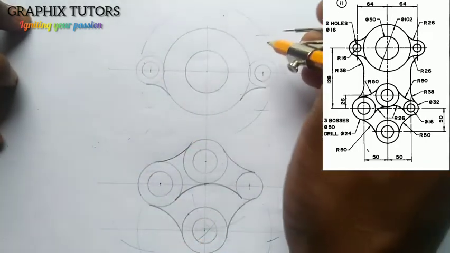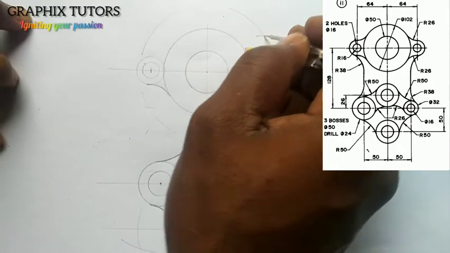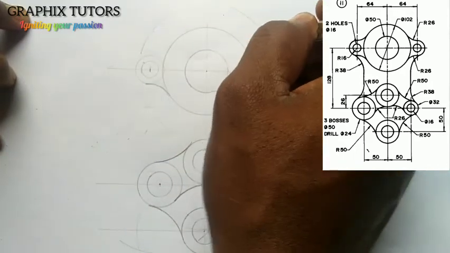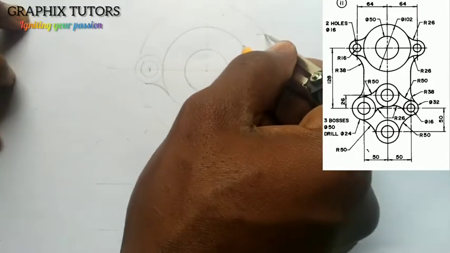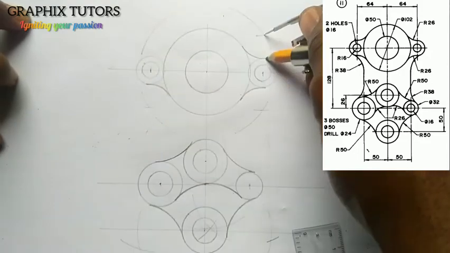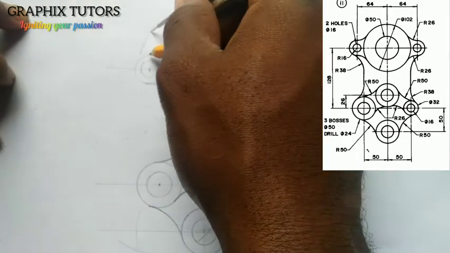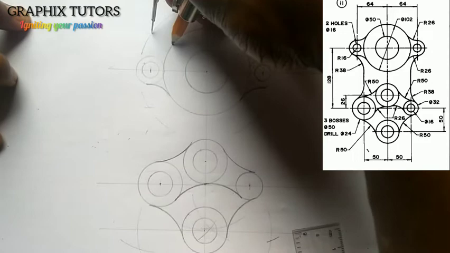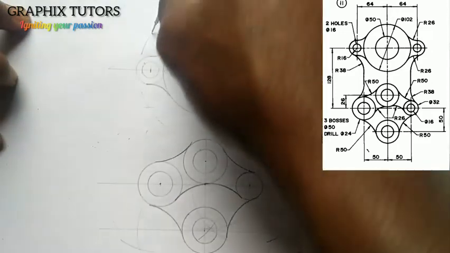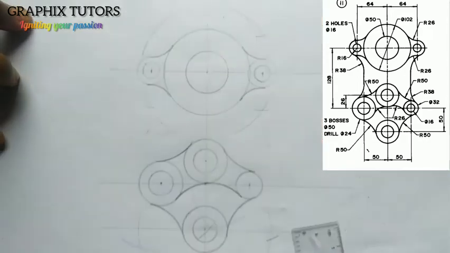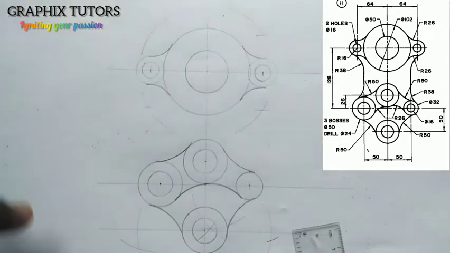I'll come here also. I'll do the same thing between here and here. I'll gauge it. I'll be having this. I'll come here too. I'll do the same thing. You should gauge them. So I'll be having this. Is that okay? So we've done that aspect.